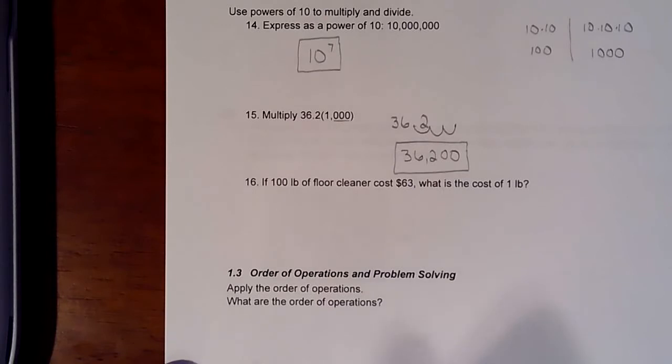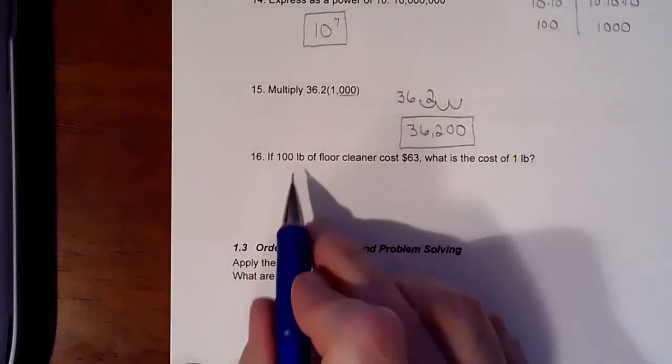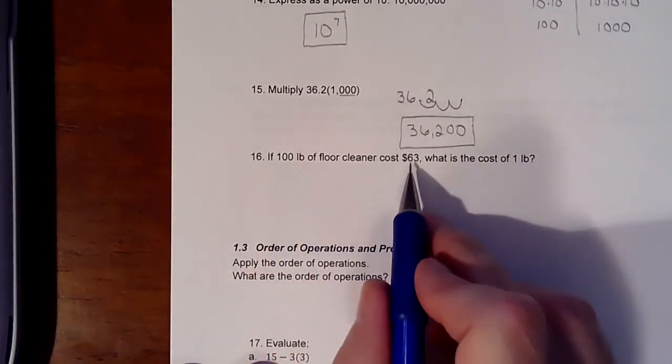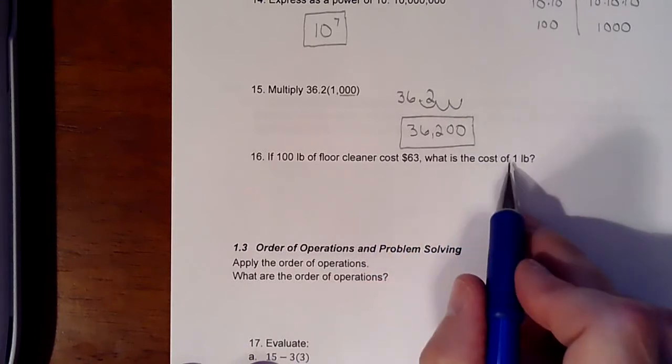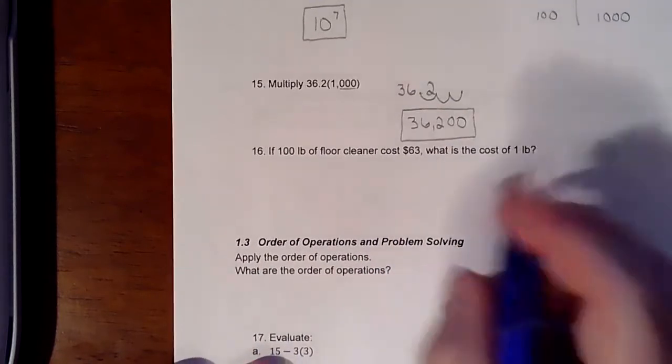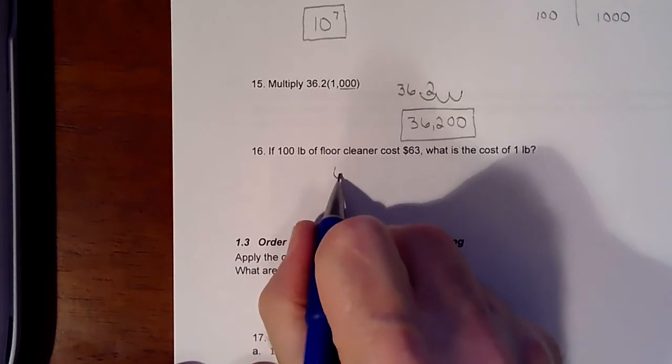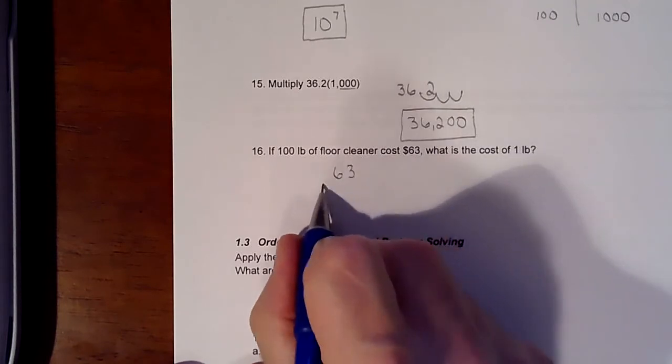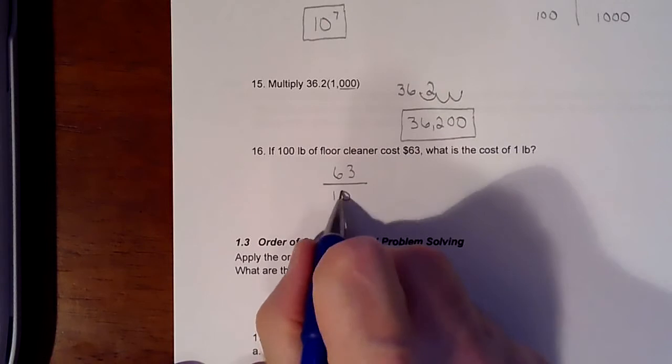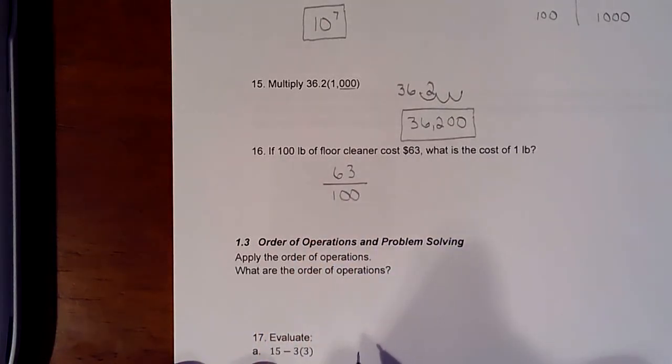If a 100-pound bag of floor cleaner costs $63, what's the cost of 1 pound? This is taking 63 and dividing it by 100. That's going to get us a cost per pound.